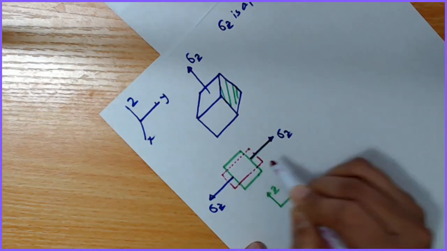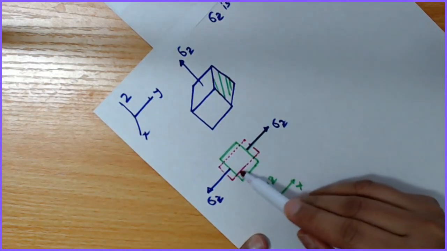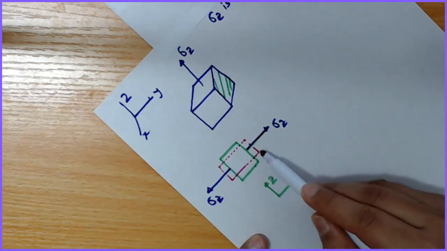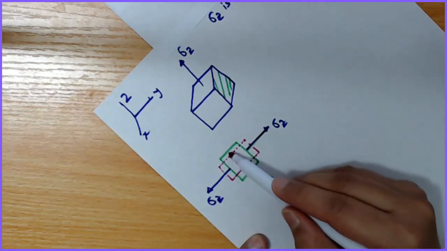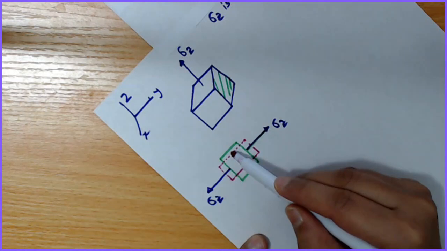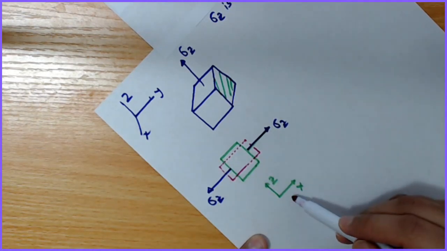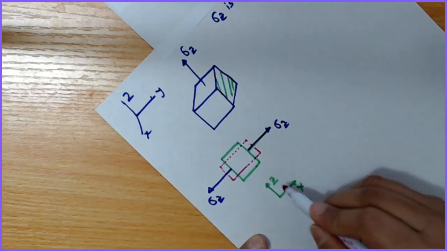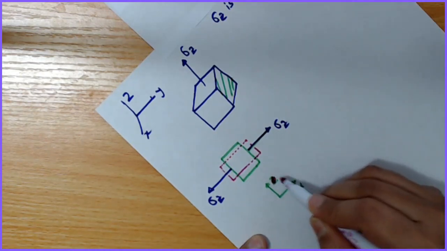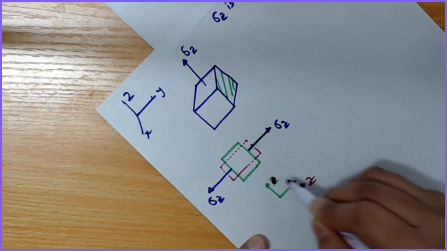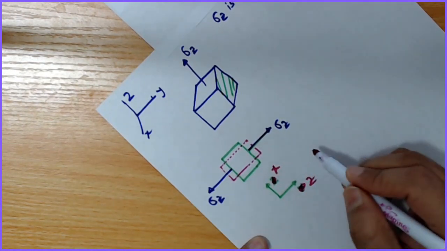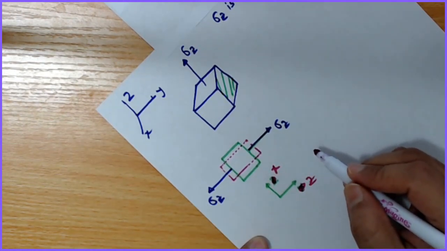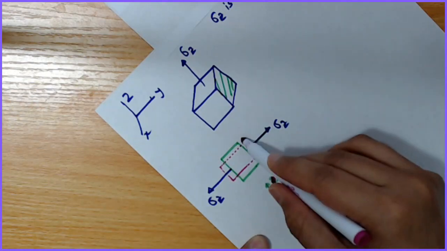That means it elongates in z direction but contracts in... I made a mistake. Let me rewrite this.